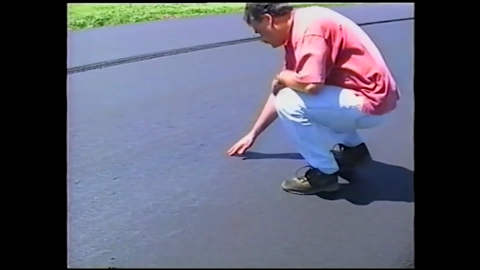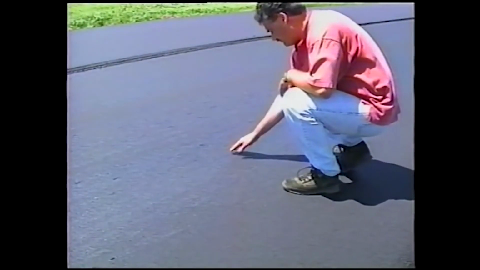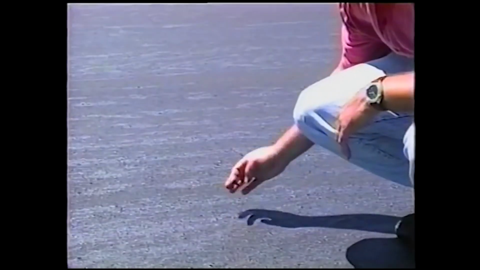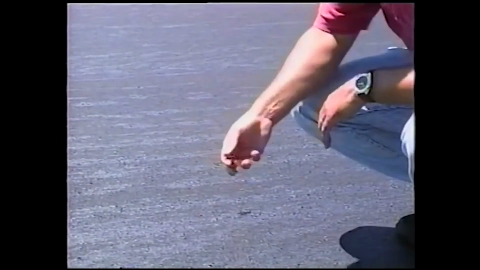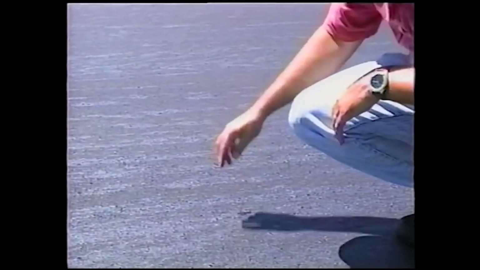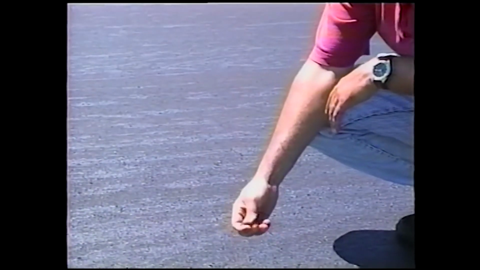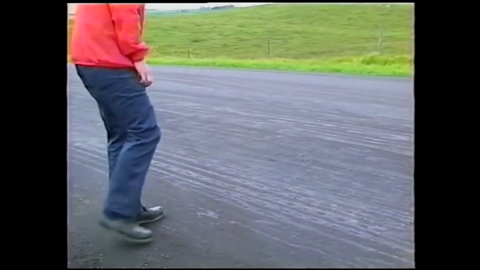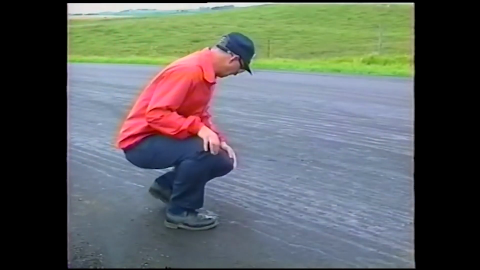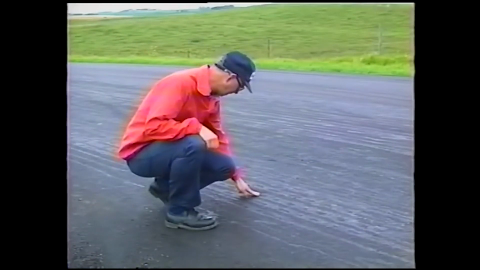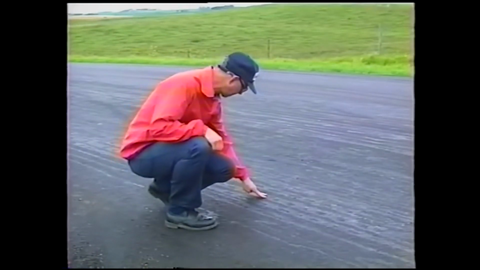When asphalt cement is used, the mix can be placed immediately. However, when a cutback asphalt is used, it must first cure. That is, the solvents must evaporate. You can check the application with your finger. Before a cutback cures, your finger will pick up an oily film. After it cures, there's no oily film, and the surface is tacky or sticky.